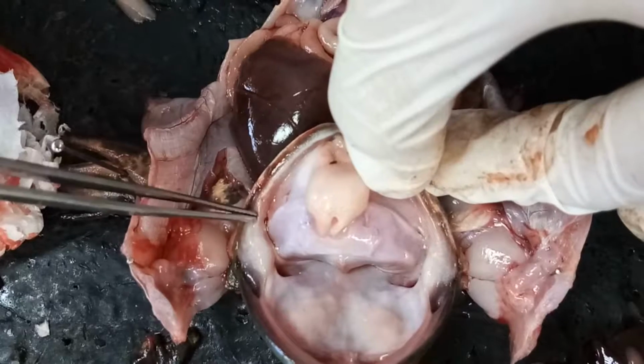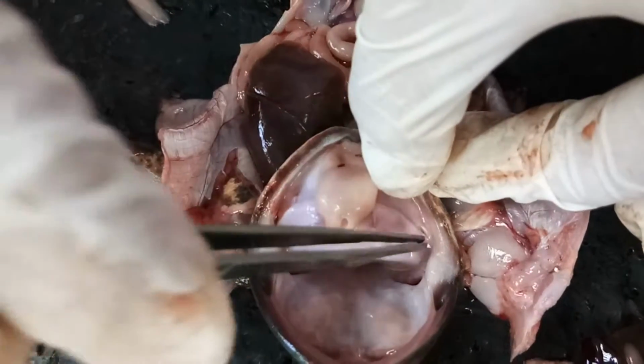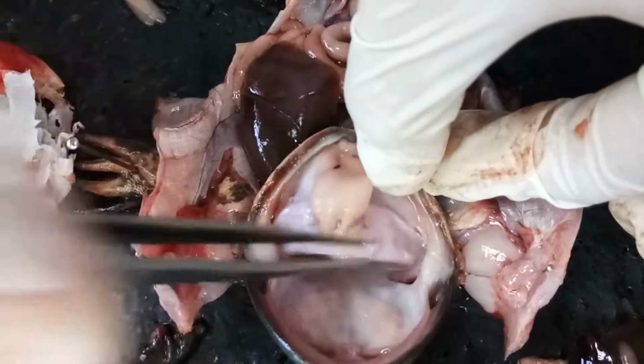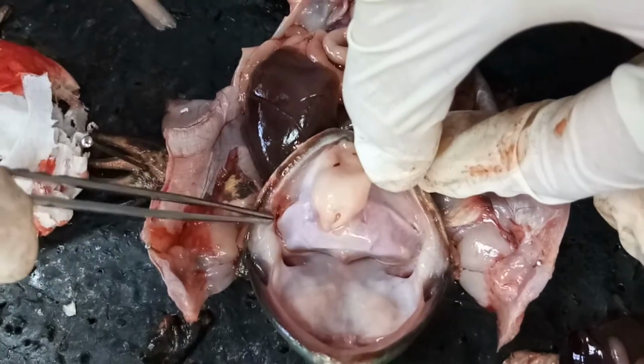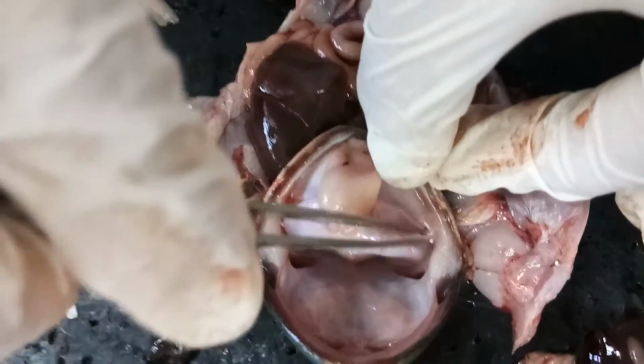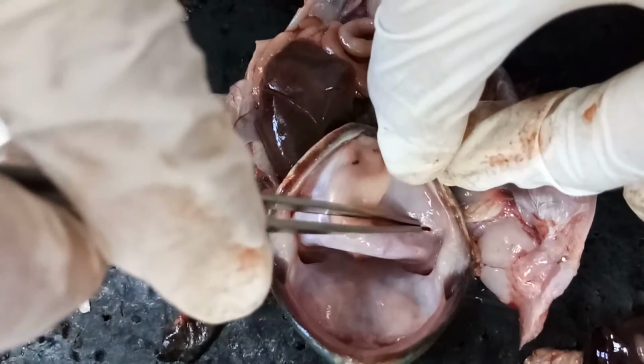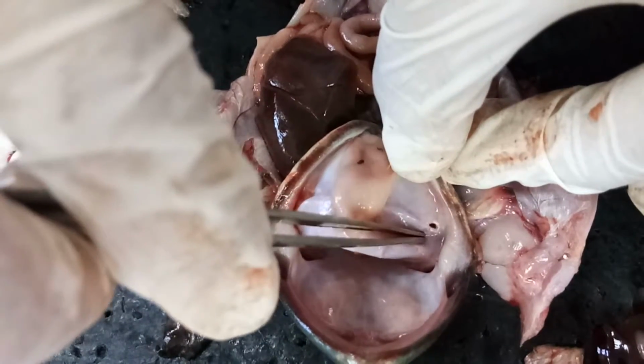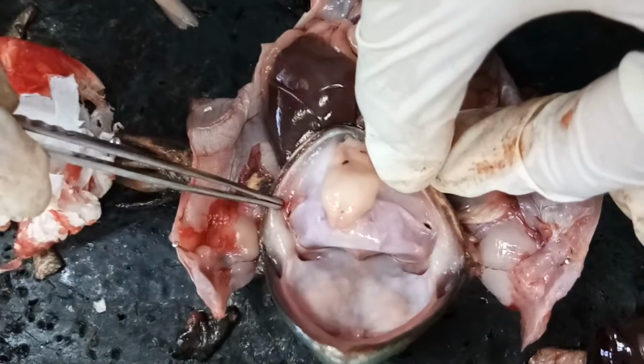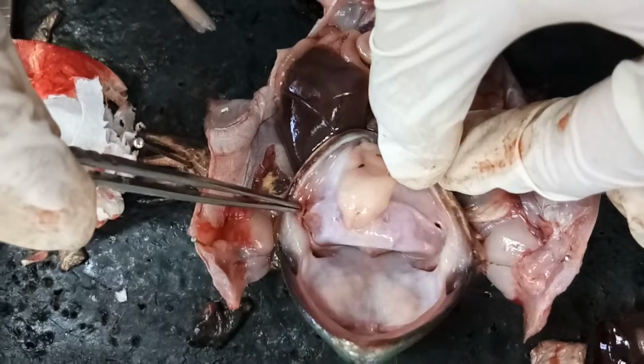Here, this is the male frog. This is the vocal sac opening of the frog. The vocal sac opening. Here, you see it? A small hole. A pair of vocal sac openings here also.